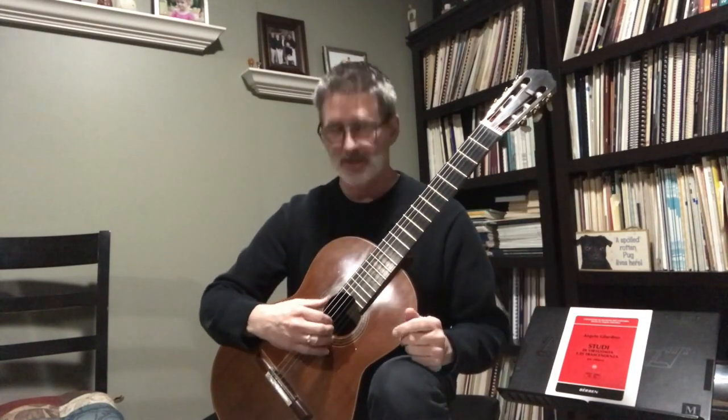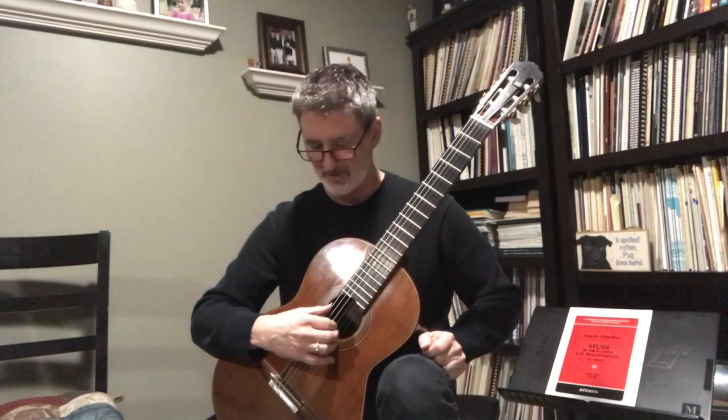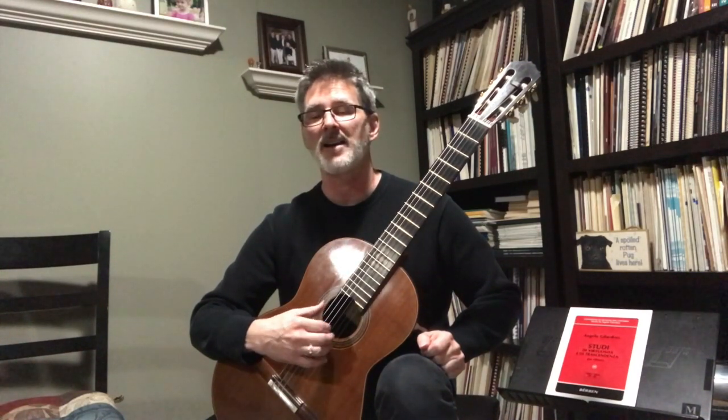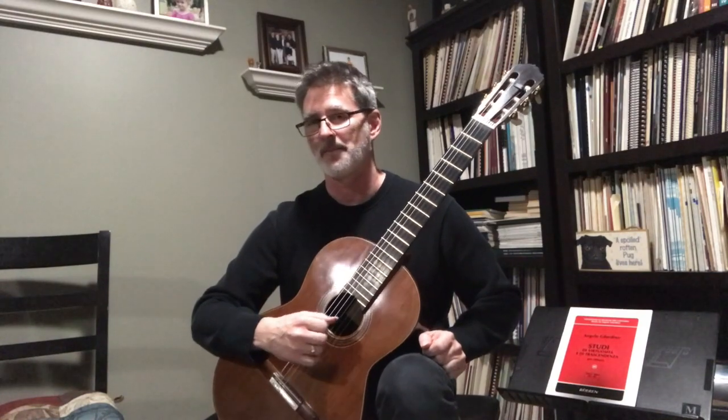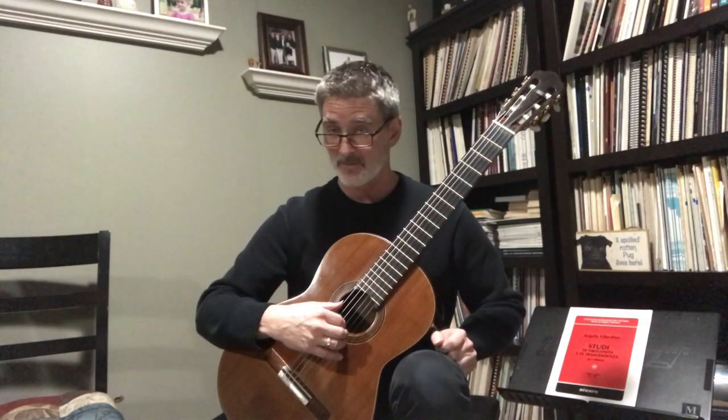It's that simple. We could do this with open strings, and I'm going to use a simple open string pattern of thumb, P, index, middle, ring. P-I-M-A, thumb, index, middle, ring. When I'm practicing this, I'm going to start off very quiet, pianissimo.